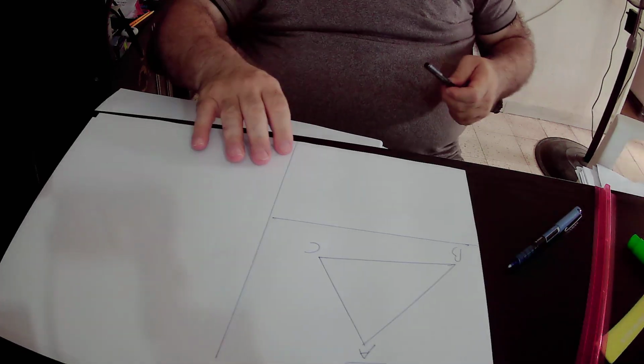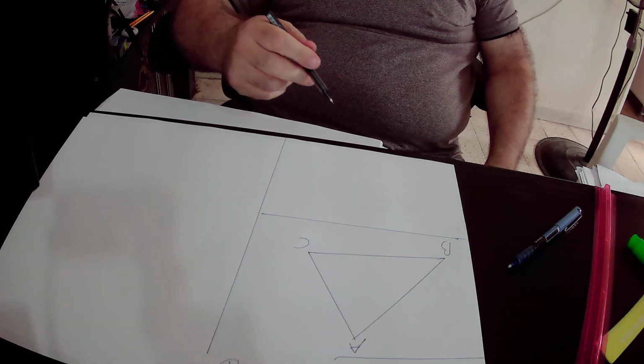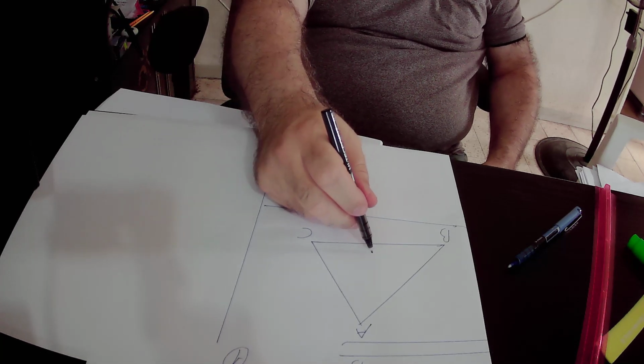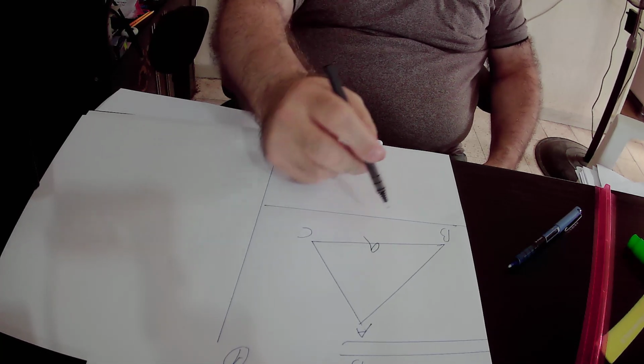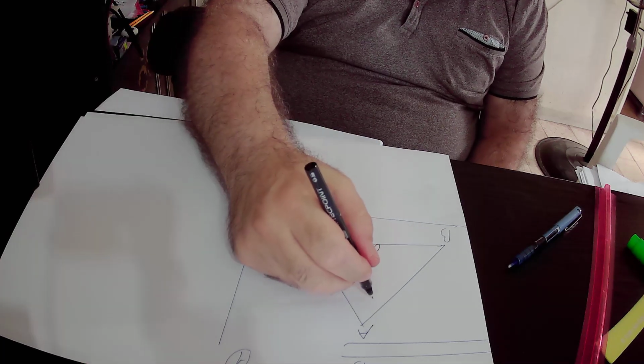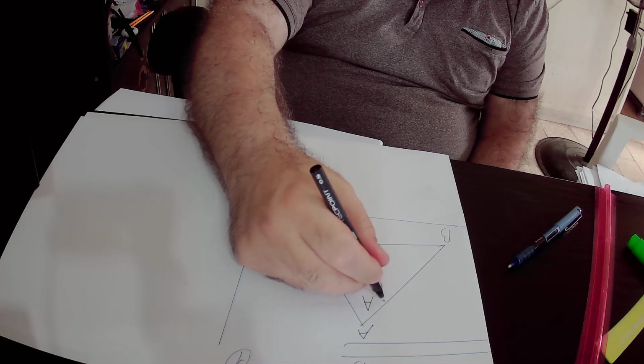In triangle ABC, the length of side BC is a units, and the size of angle BAC equals capital A degrees.